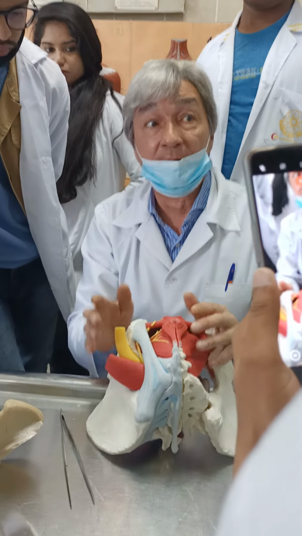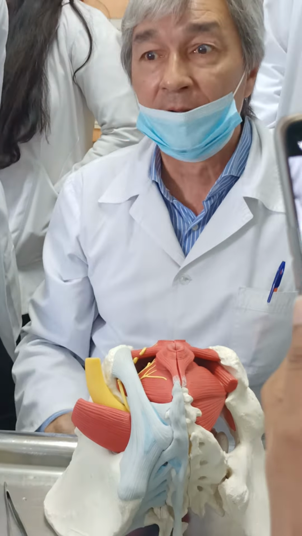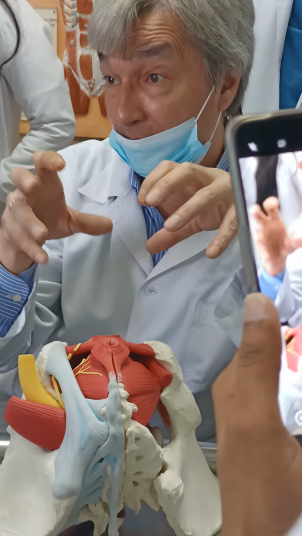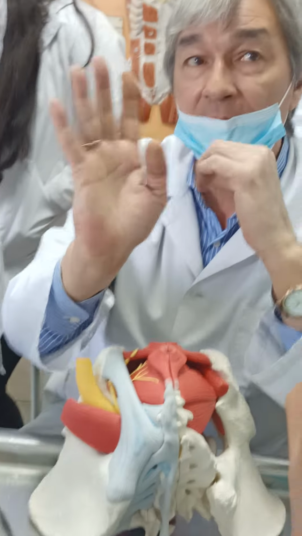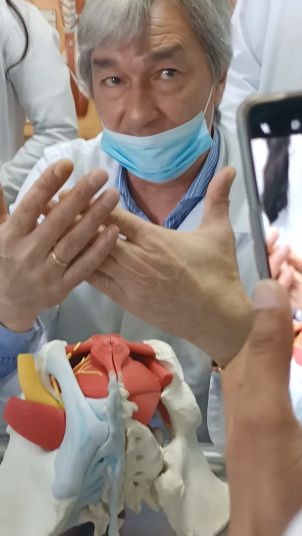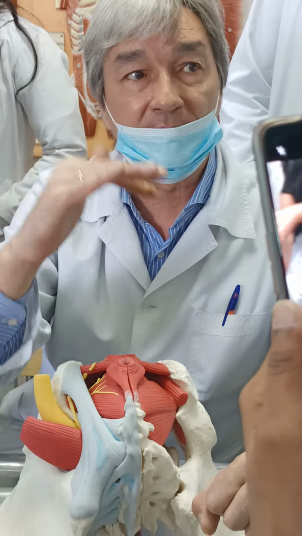For example, the visceral layer of this pelvic fascia forms the capsule for prostate gland in male, and it forms the septum which divides the rectum from vagina in female pelvis. So there are two laminae, visceral and parietal, of the superior fascia of pelvic diaphragm.